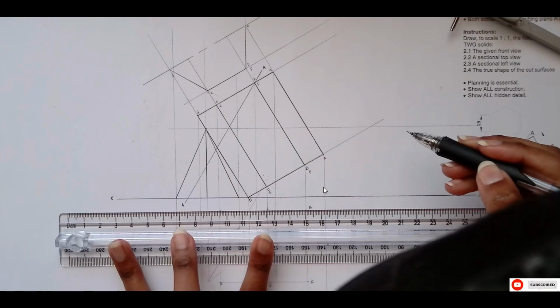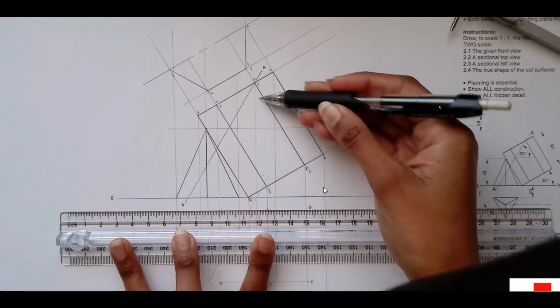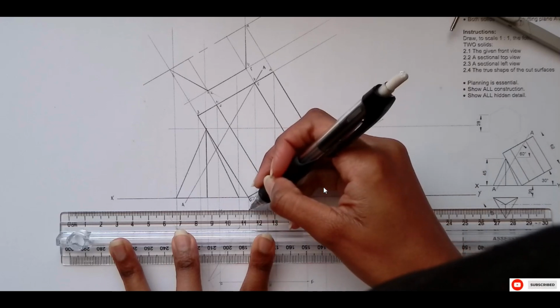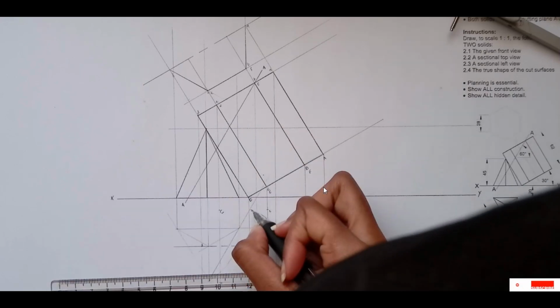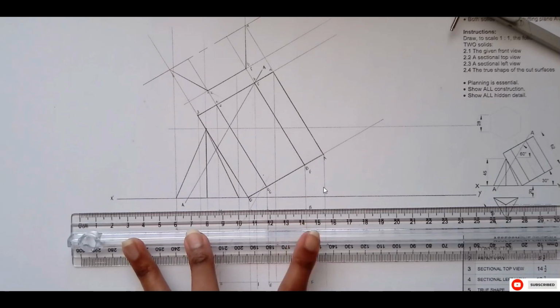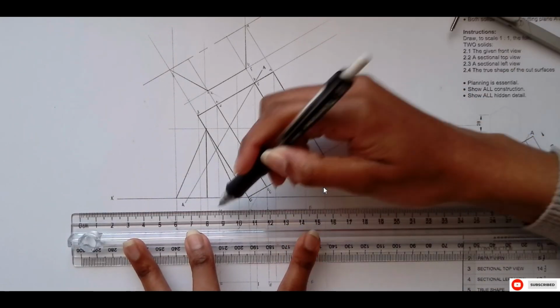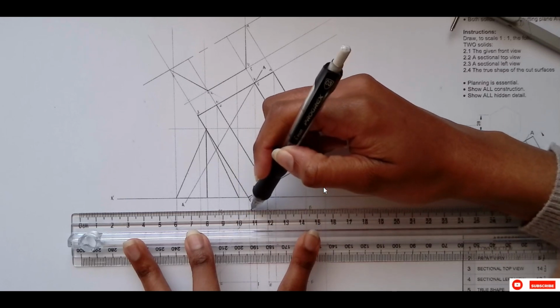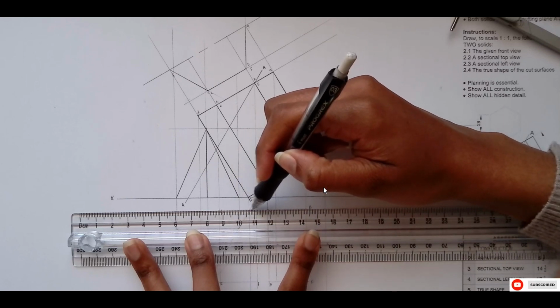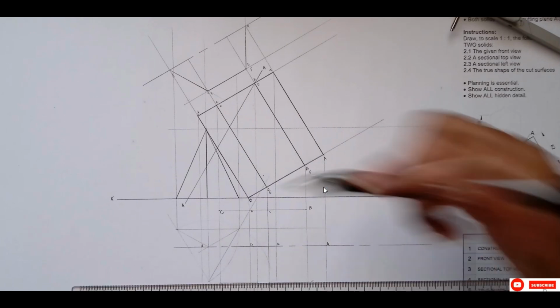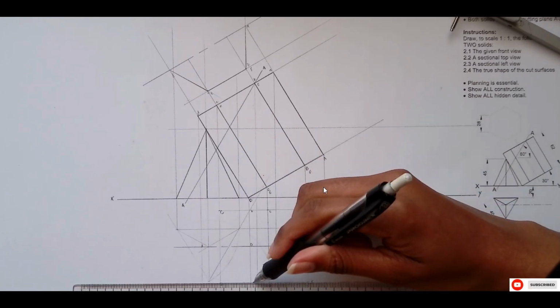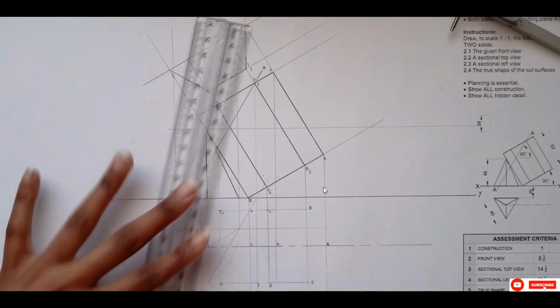Where's my V? So now I can join them. They are joined either way. I can close this gap.